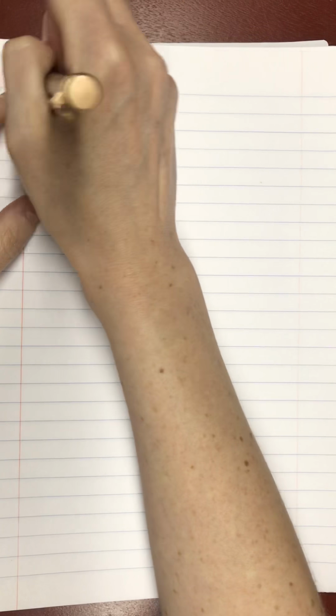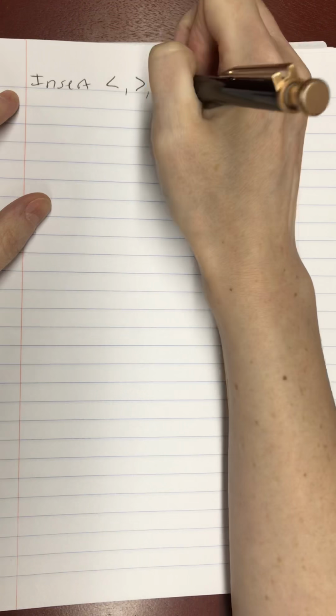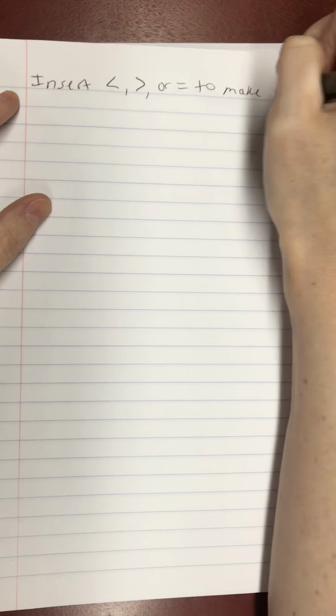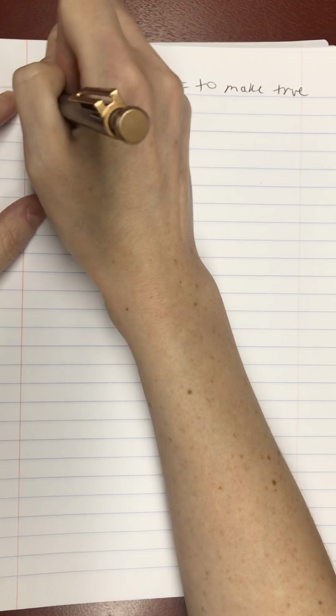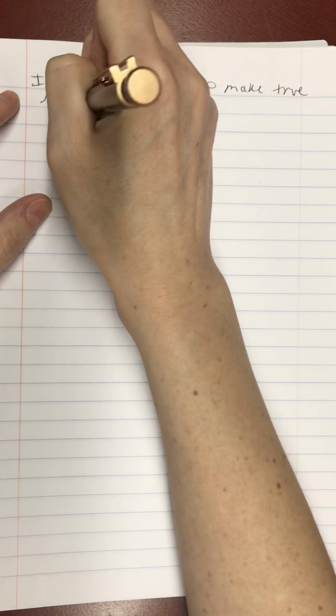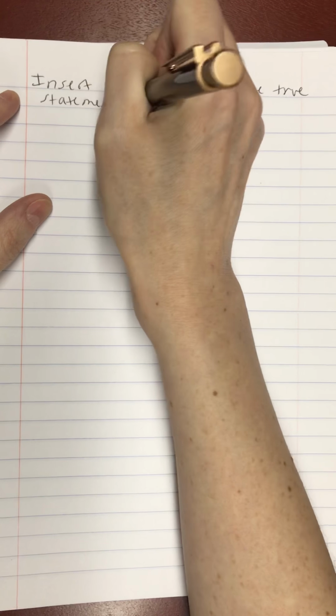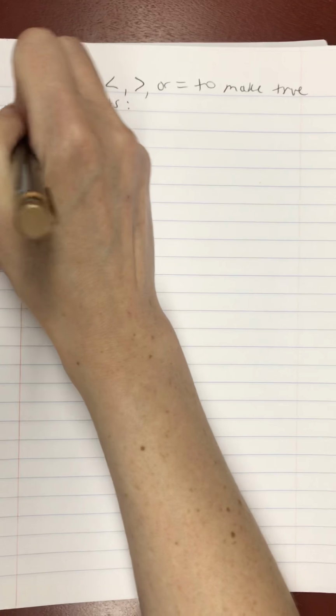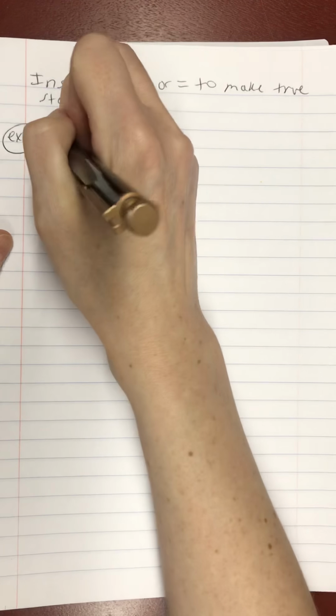Okay, so the next thing you're going to see in your homework is where you have to insert the less than or greater than symbols. Those are coming back. So we're going to insert less than, greater than, or equals to make true statements. Okay, so this is what the directions will look like. Insert less than, greater than, or equals to make true statements. So here's example 1. Here's the first thing you might see.